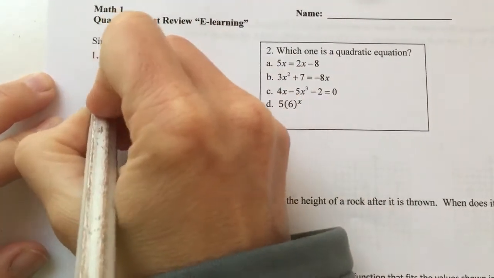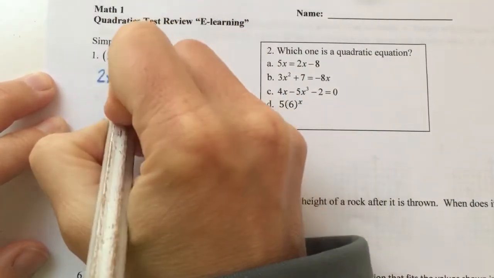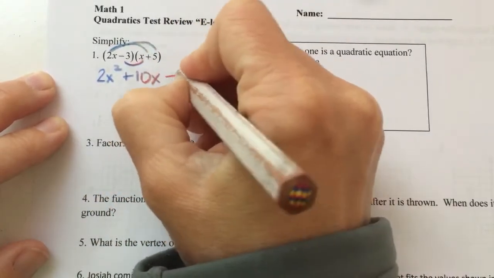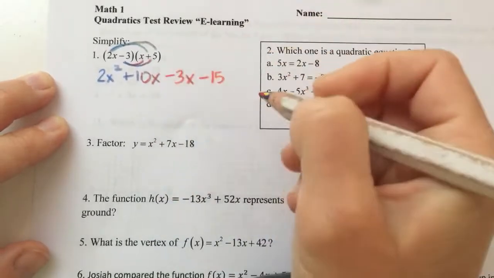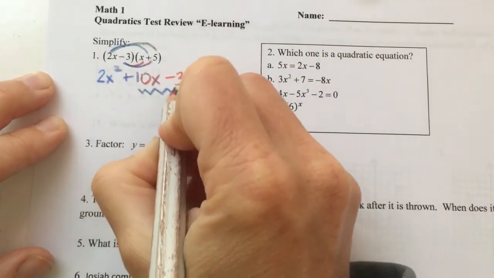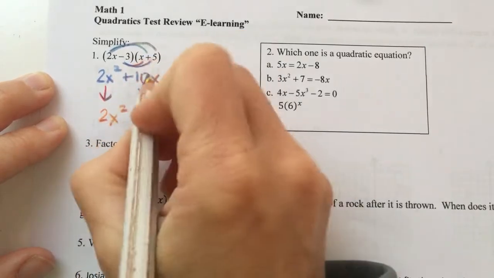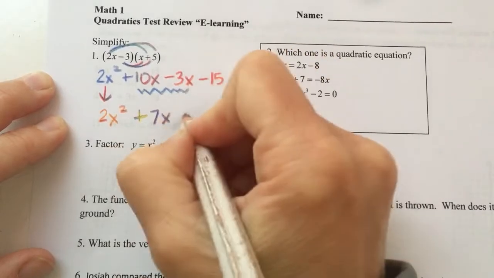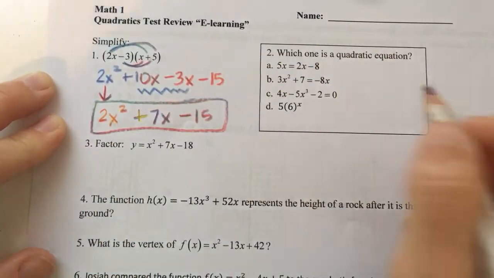2x times x is 2x squared. 2x times 5 is 10x. Negative 3 times x is negative 3x. And negative 3 times 5 is negative 15. Then you're going to combine like terms. So you drop down the 2x squared, combine like terms, that gives you positive 7x, and drop down the negative 15. That is your answer.